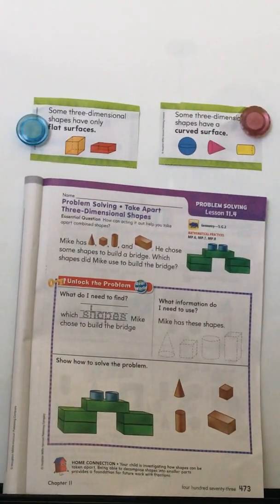This lesson is Go Math 11.4 and 11.5 for Friday, May 8th. This time we'll be problem solving by taking apart three-dimensional shapes.